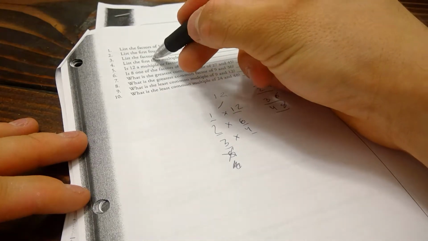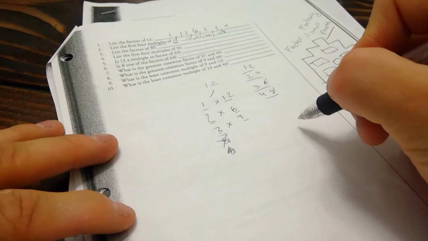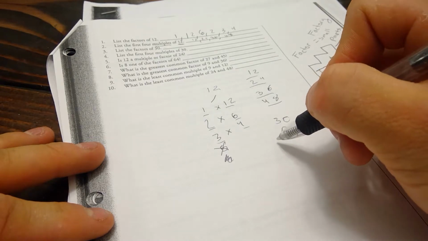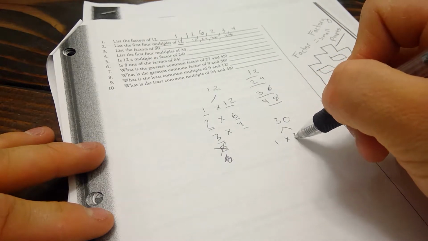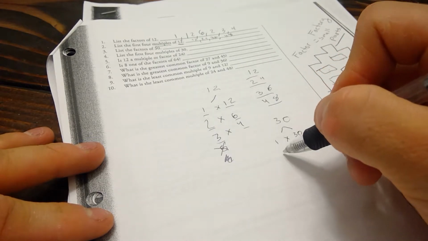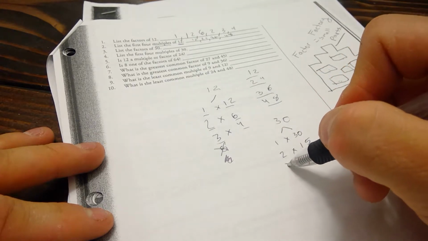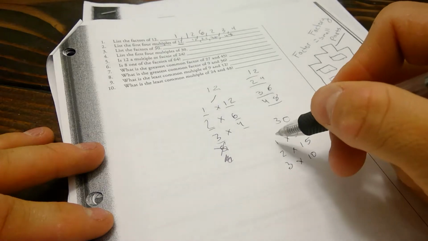So list the factors of 30. 30 is a big one, right? So let's do it. I can do 1 times 30. Let's get that out of the way, and that's going to give me 30. I can do 2 times what? 15. And that's going to give me that. I can do 3 times 10, right? That's going to give me that.